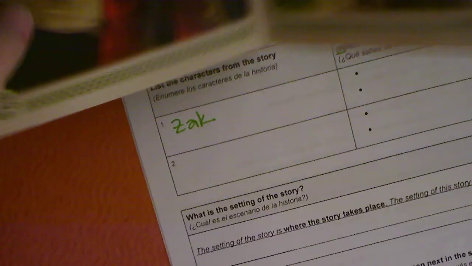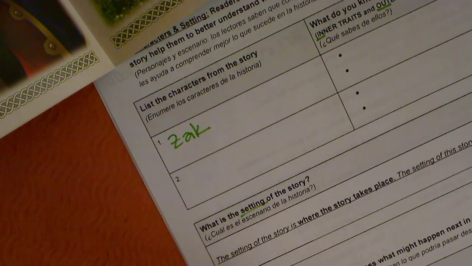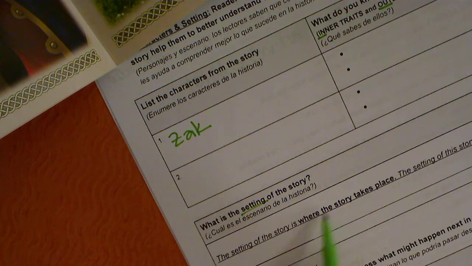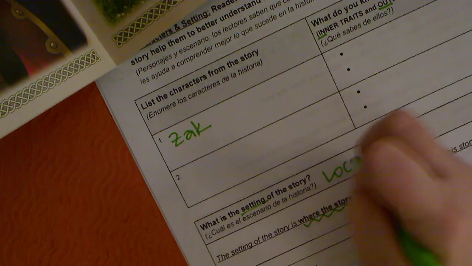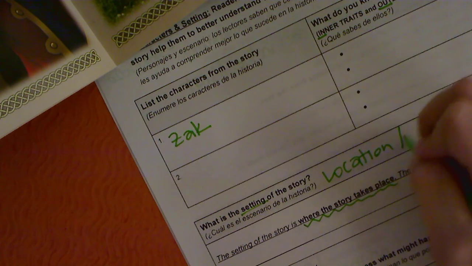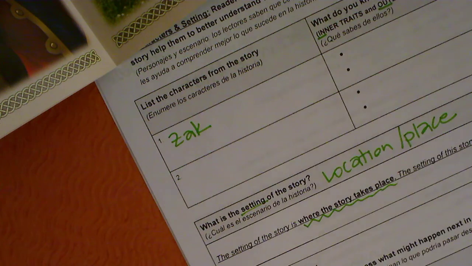Let's go ahead and pause here because I think we need to talk about the setting. So the setting of a story is where the story takes place. So your setting is always going to be a location, like a place that you can go. So if you need to write that down to help you remember that, I would do that there. The setting of this story is at blank. Where are they at? What's going on?